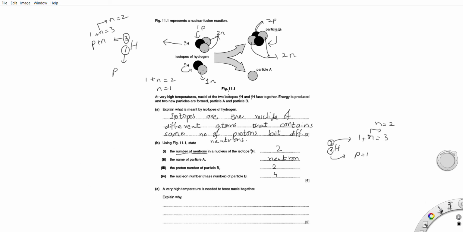A very high temperature is needed to force the nuclei together. Explain why. As the question states, we are combining these two nuclei, and this results in the formation of a heavier nucleus and a single particle. So why is high temperature needed to fuse them? This contains a positively charged proton and this contains two positively charged protons. If we want them to come closer, they would repel by electrostatic repulsion. That means we need some energy to overcome that repulsion.